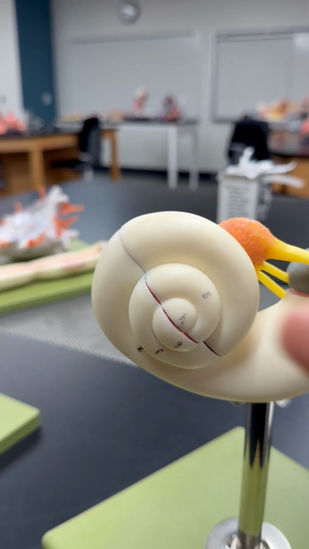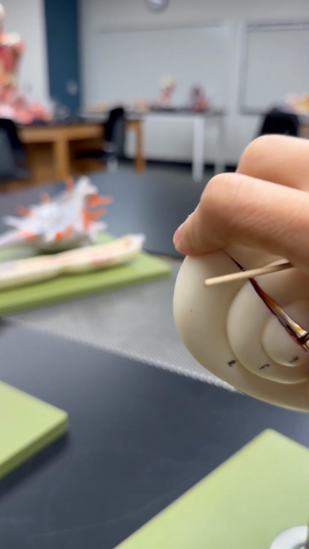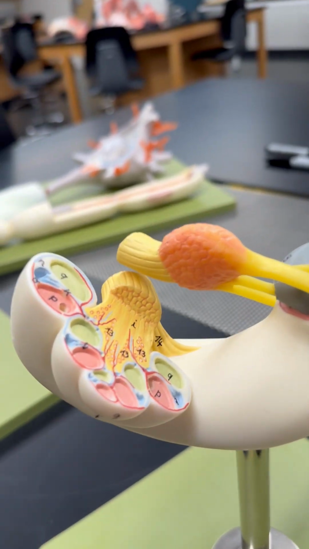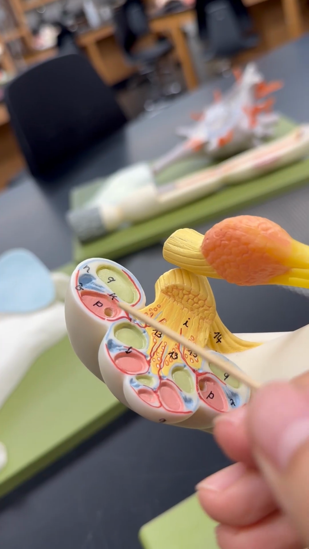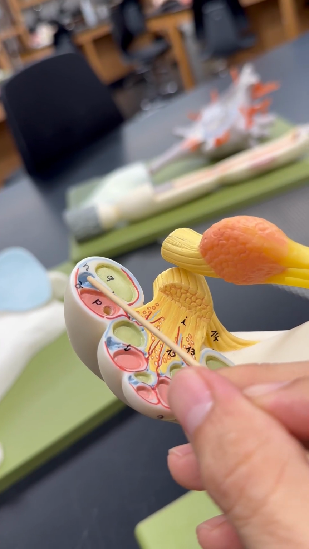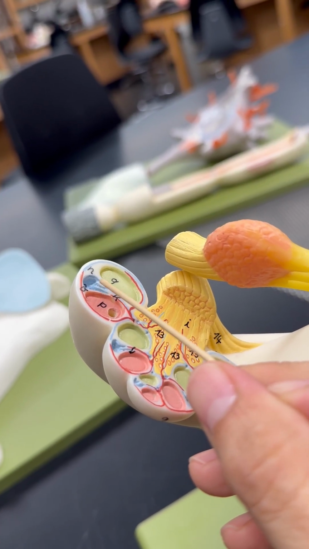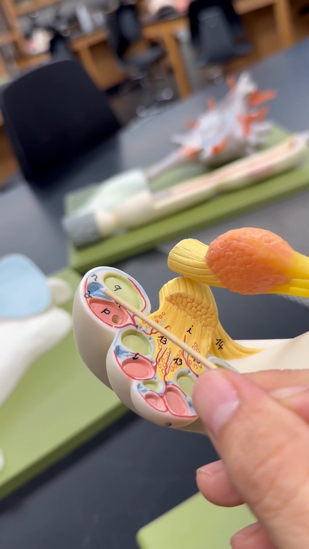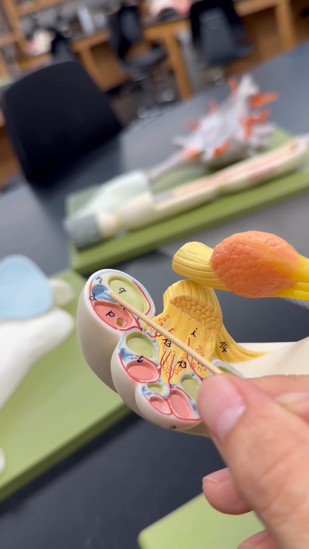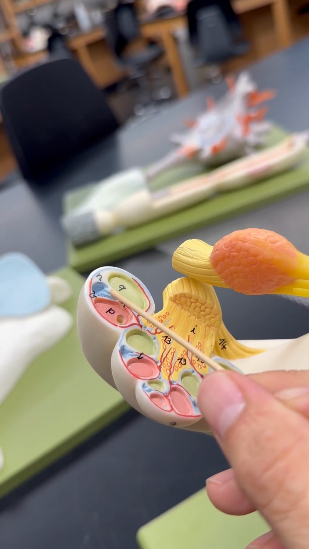This will register sound. And when we open it, you can see inside, you can see in blue, the scala media, or cochlear duct. It goes by both of those names. That's where the hair cells are located, where the spiral organ of Corti is located. Again, that is the special name, spiral organ of Corti, where the hair cells are located.